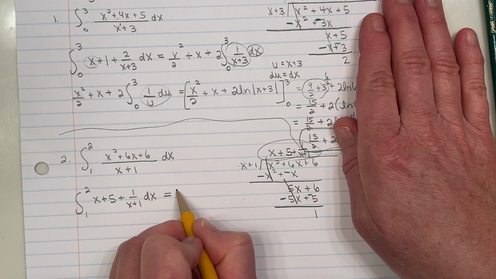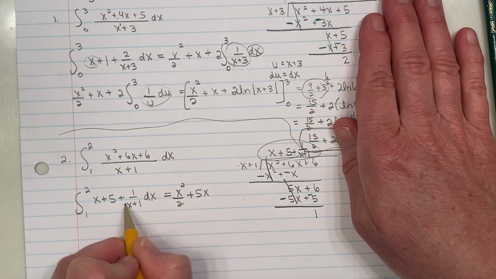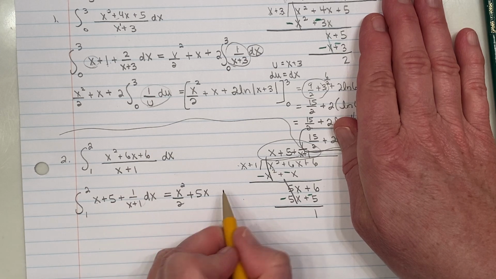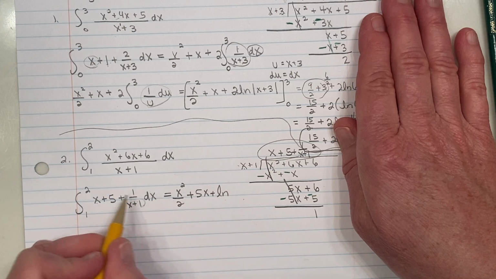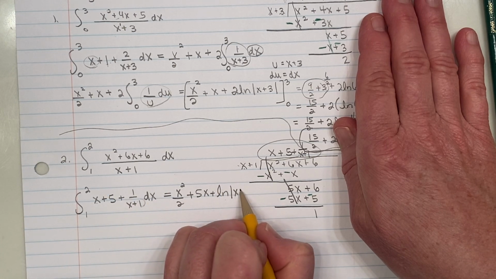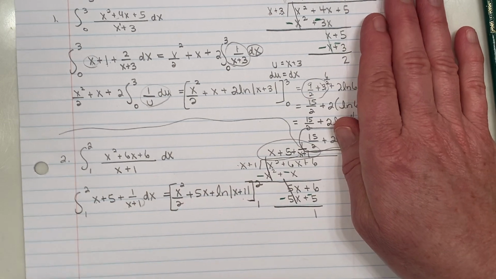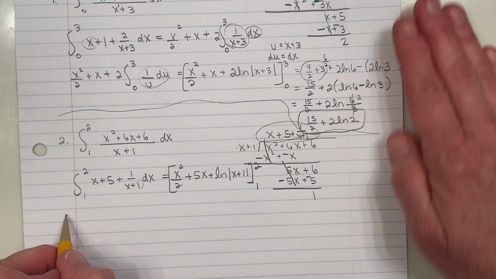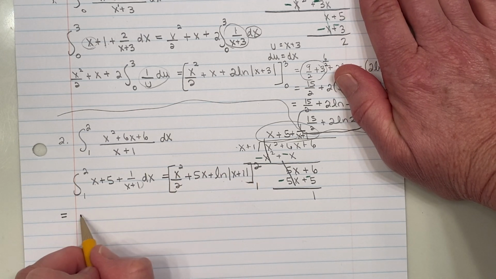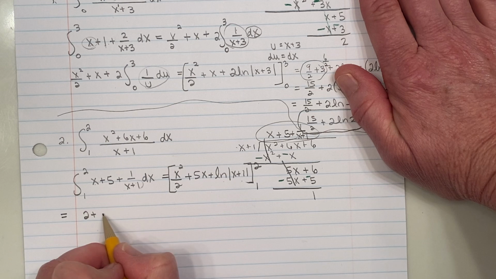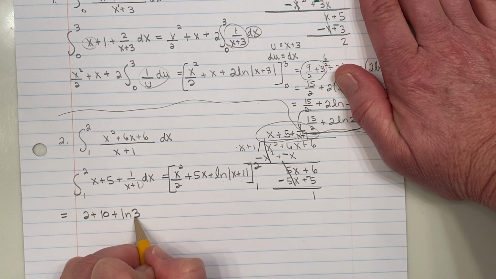So this first term goes to x squared over 2. 5 goes back to 5x. And this is an easy integration, and that's just going to go back to natural log of your denominator. I'm going to do a big bracket, and I'm going to put the limits of integration 1 and 2. So plugging in 2 here, 2 squared is 4, that's 2. 2 here is 10. That's natural log of 3.